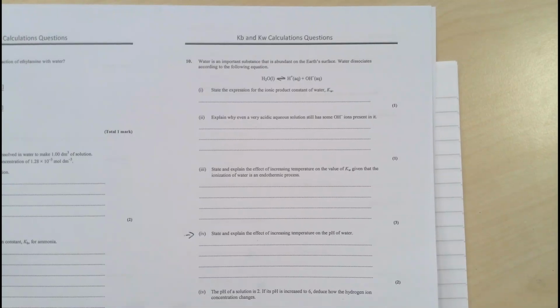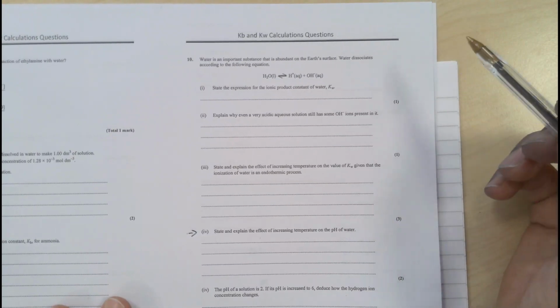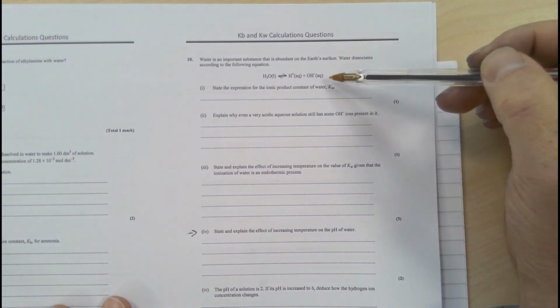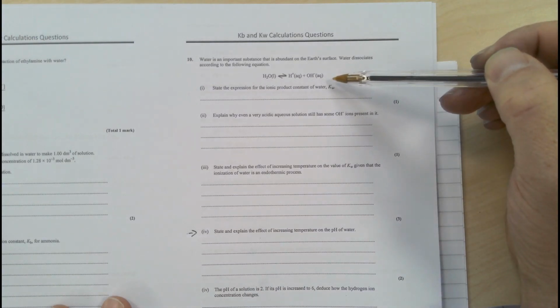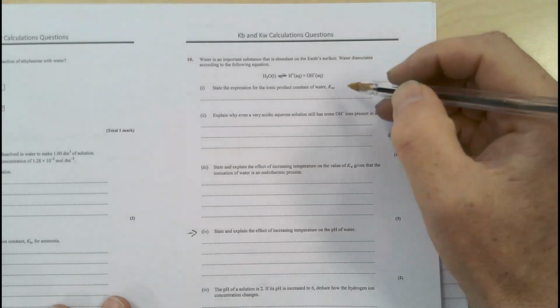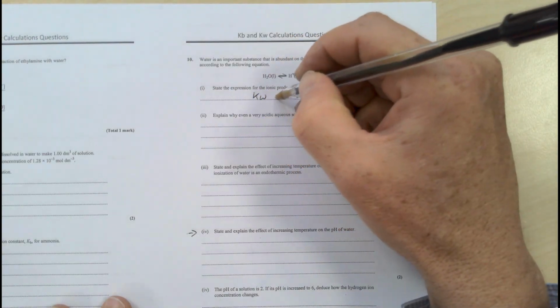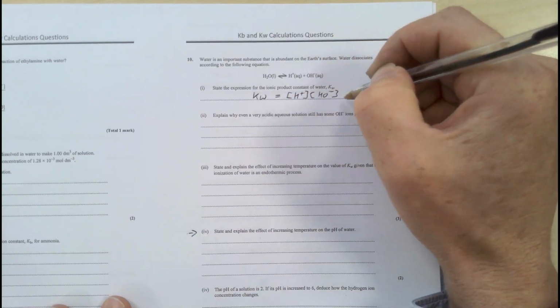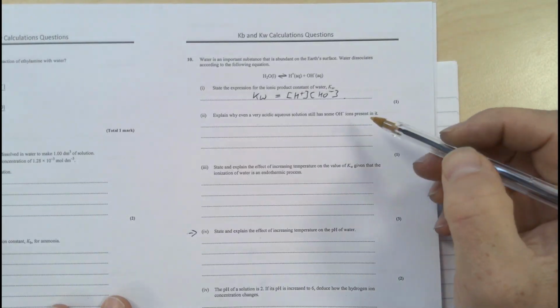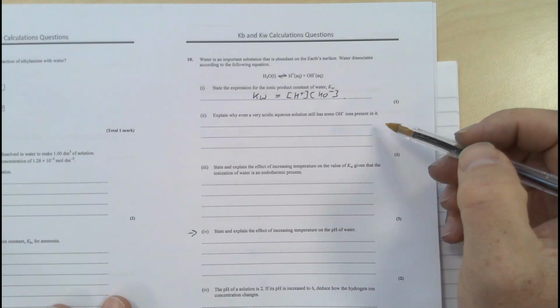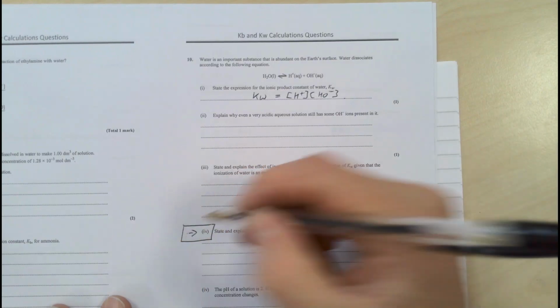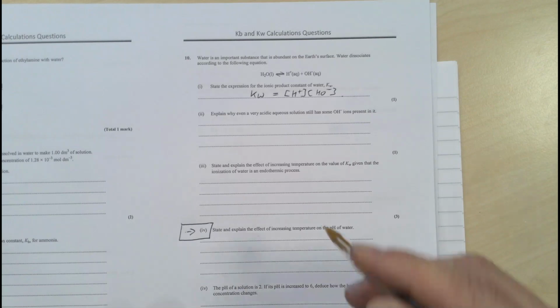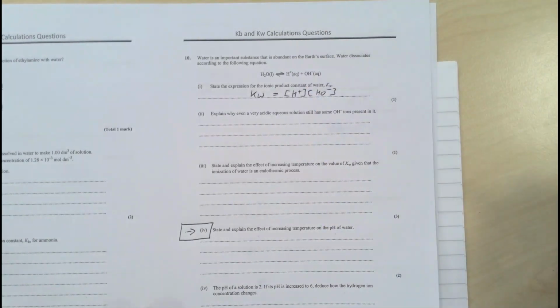Question 10 is a reminder of something we did a couple of lessons ago, which was the dissociation of water. We all know, I think, this is just a definition, the value for Kw, it's the concentration of hydrogen ions times the concentration of hydroxide ions. And the one that we're struggling with is this one here. Two or three people asked the same thing. So you have to think about this reaction and think about what's going on when you change the temperature, right?